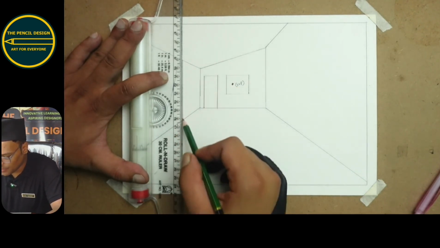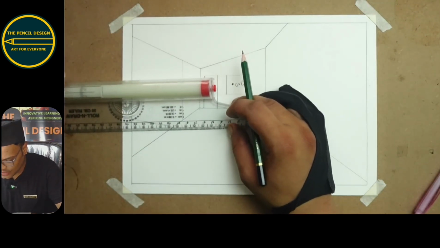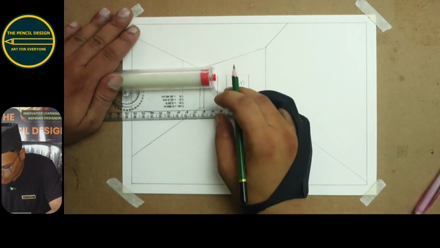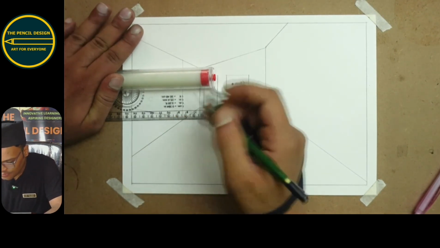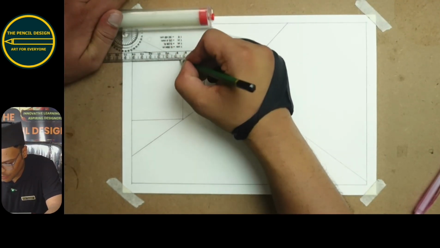Now, if I want to extend the space, for this I'll make one more vertical line over here and will add two HLs, meaning horizontal lines, from the bottom and the top corners. So I'm going to start with the bottom corner as well as from the top corner by using this roll and draw scale.